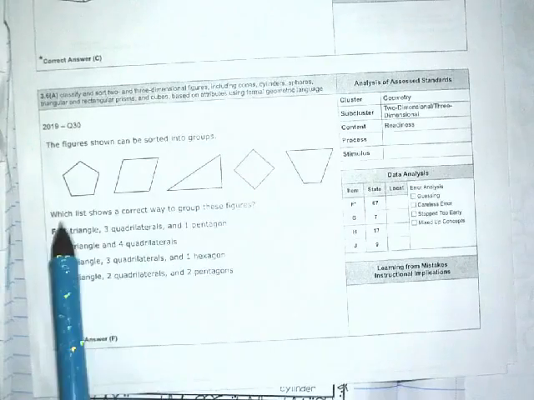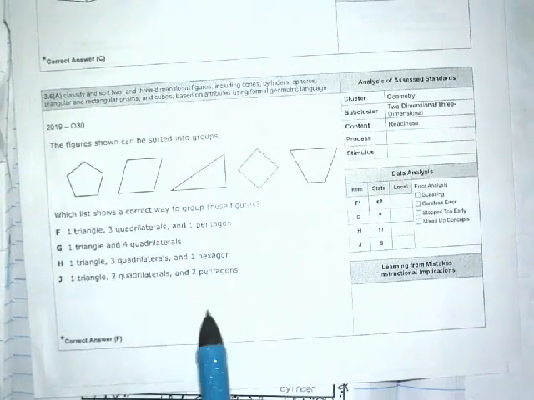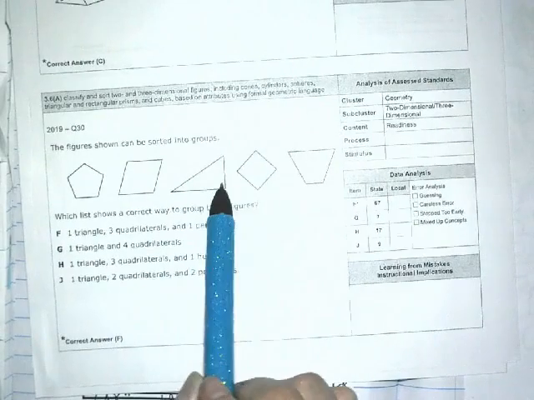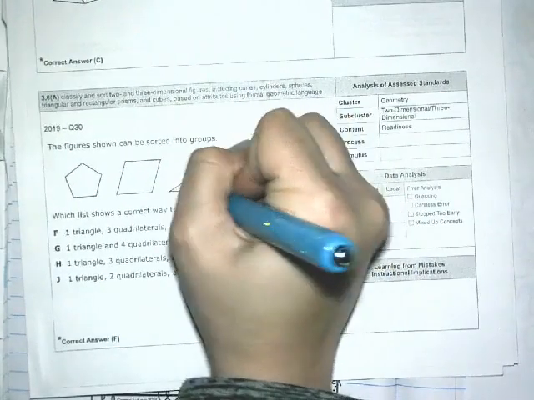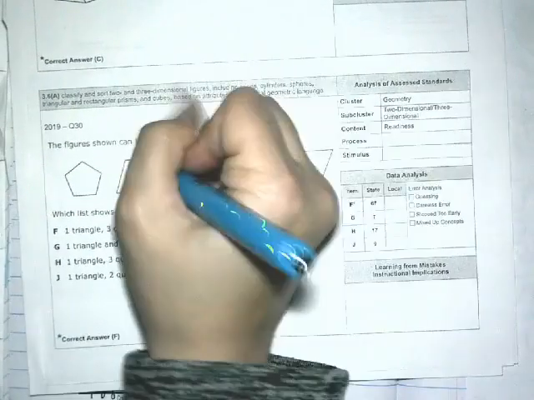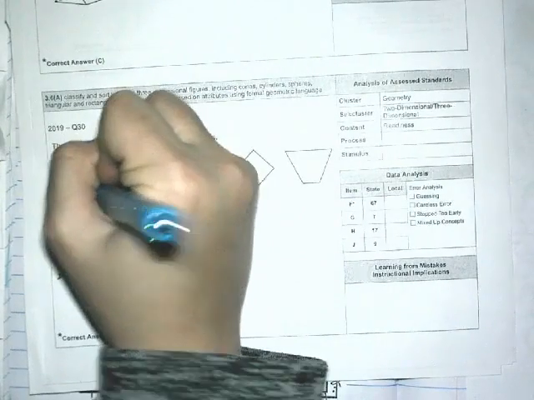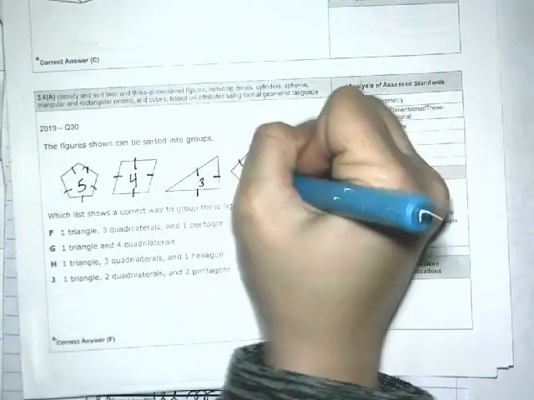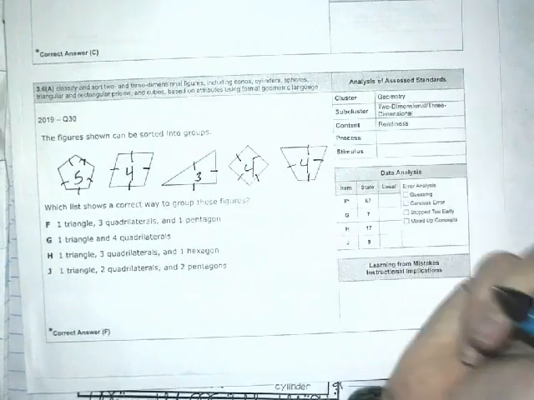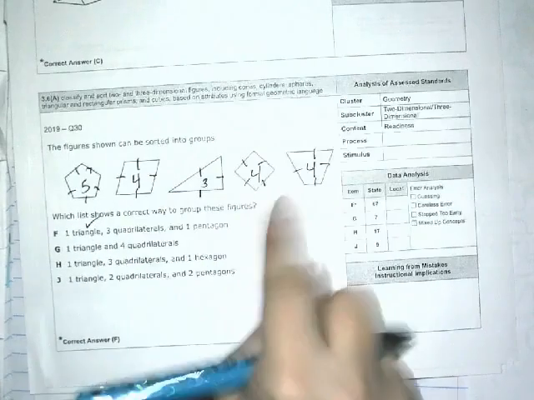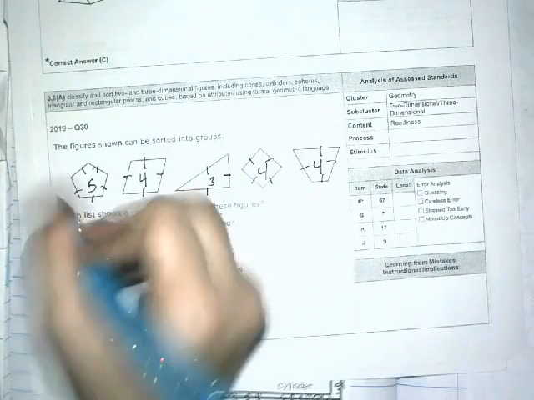This one right here says, which list shows a correct way to group these figures? Well, you would look at the answer choices, and the answer would be F, because there is one triangle. The way that the kids would do this is I expect them to count all the sides and say, okay, well, that has 3, this one has 4, so I know it's a quadrilateral. They would say this one has 5, so I know it's a pentagon. This one has 4, so I know it's a quadrilateral, and this one also has 4, so I know it's a quadrilateral. So then they can say, okay, well, yes, I have one triangle. I have 1, 2, 3 quadrilaterals. Oh, and I have one pentagon. Oh, I have check marks for all those, so that might be my answer.